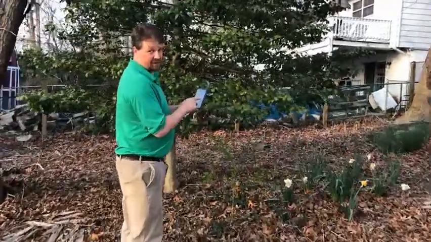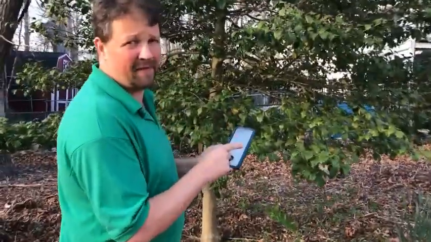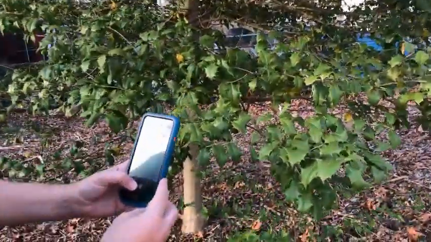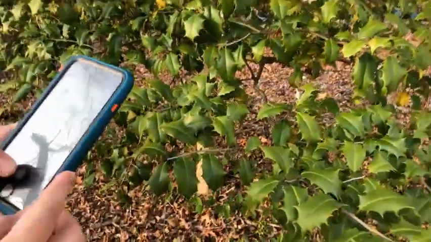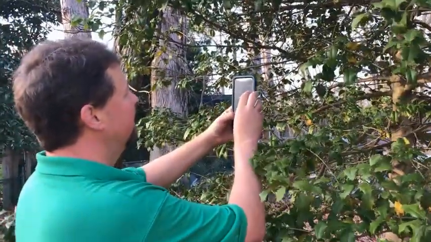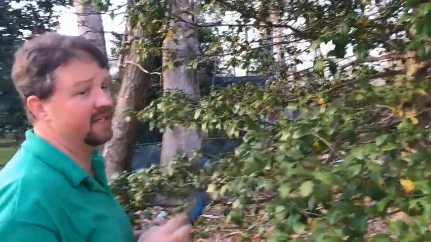It's a holly bush, but we can probably figure out which kind of holly bush. See the pokey edge leaves right there? I'm going to make sure I can see some pokey edges. Boom. I'm also going to take a second picture of the bark, just in case that's helpful for identification. Okay, that's this part here.